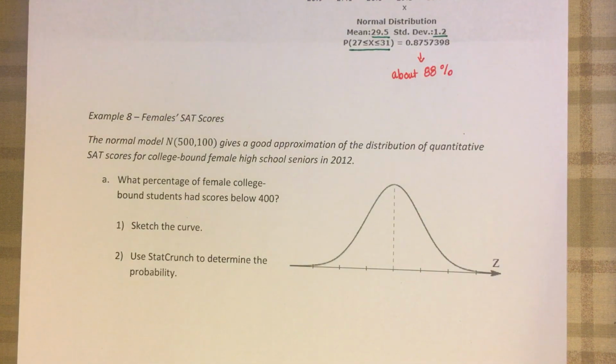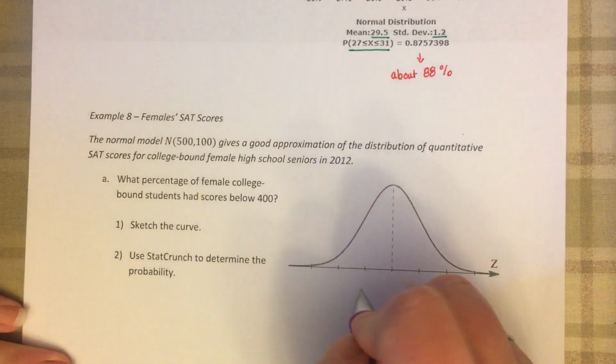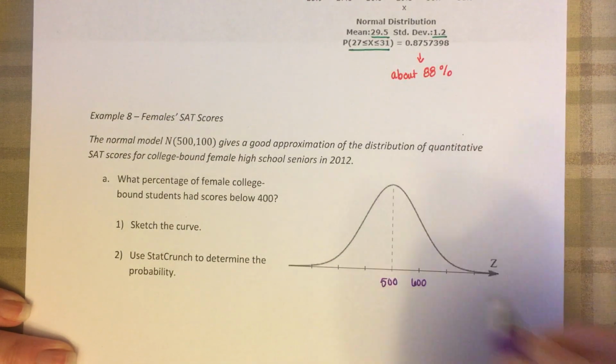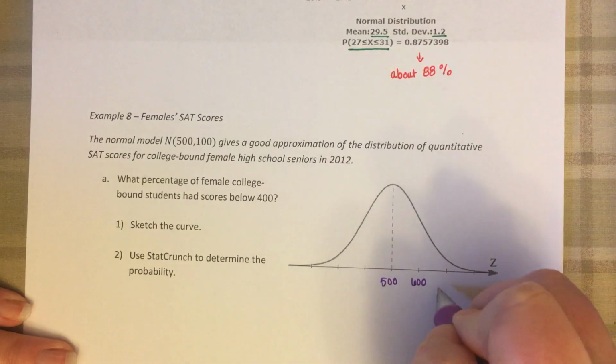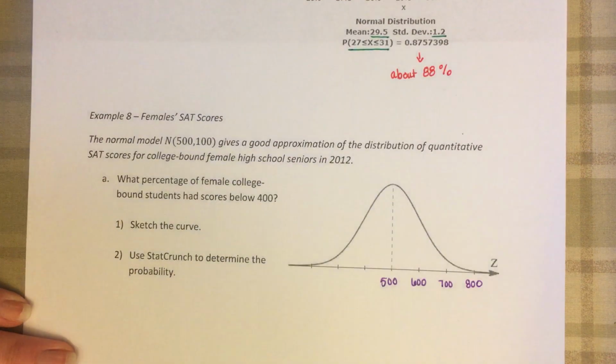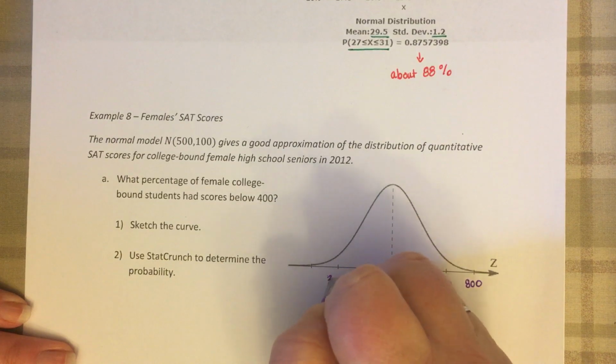It gives a good approximation of the distribution of the quantitative SAT scores for college-bound female high school seniors in 2012. So the first thing we're going to do is sketch our curve. Our mean is 500. Our standard deviation is 100, so we're going to move to the left and to the right, each time going up to the right and down to the left by 100.